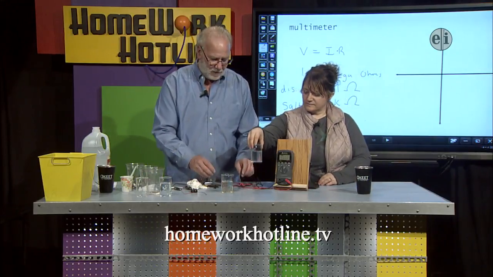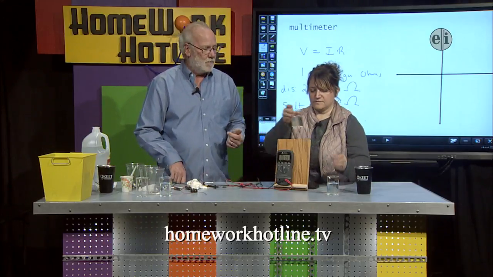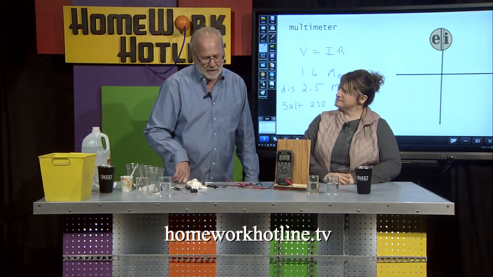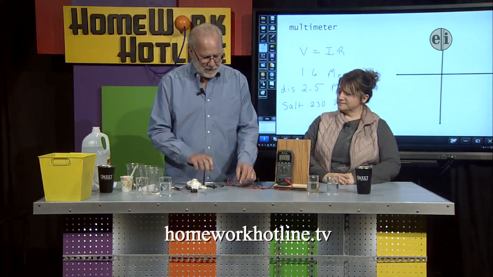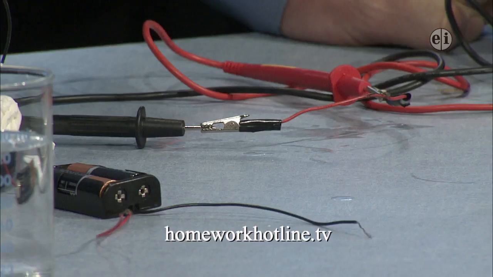And this brings us to something called Ohm's law, which shows the relationship between voltage, resistance, and current. The way that works is that voltage is equal to current times resistance.